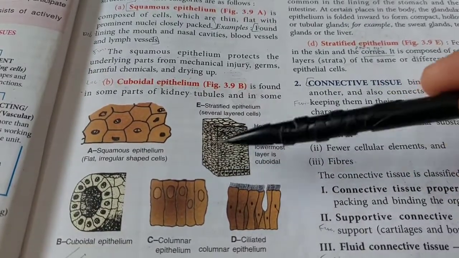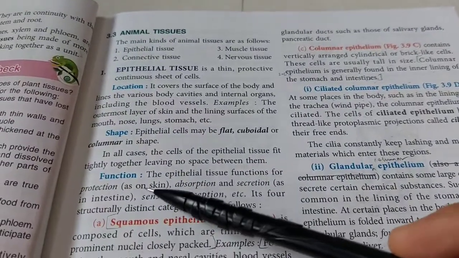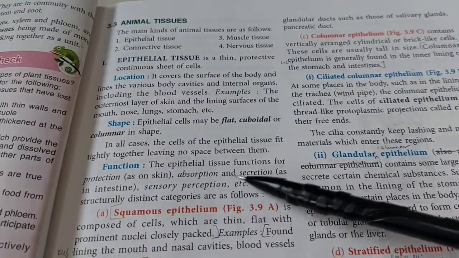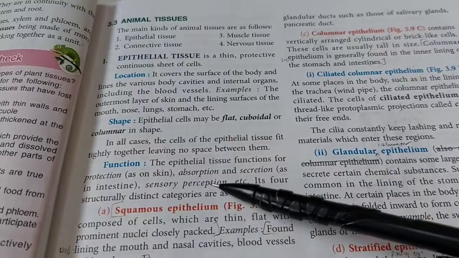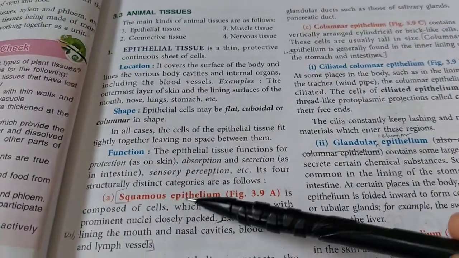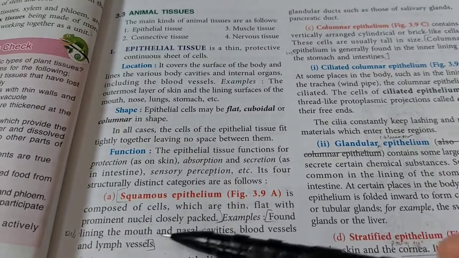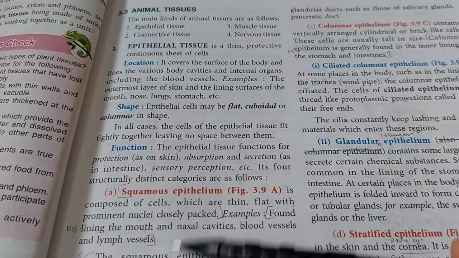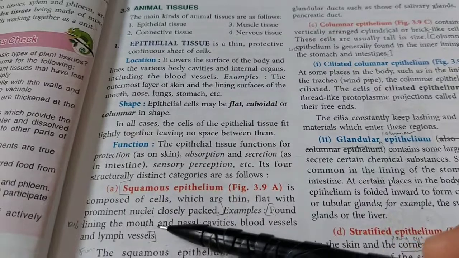So all of them have different functions. So overall, the functions of epithelial tissue are protection, like skin, absorption and secretion, like the intestine, and sensory perception, for example in our five senses. Squamous epithelium, they are flat, they have a big nucleus, and they are closely packed. Example, lining the mouth and nasal cavities.